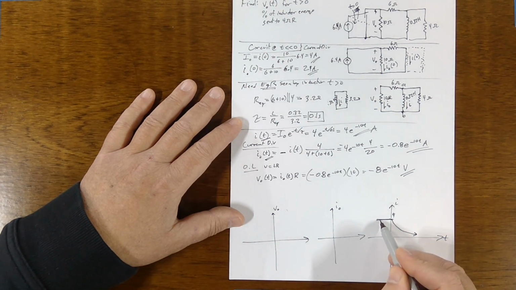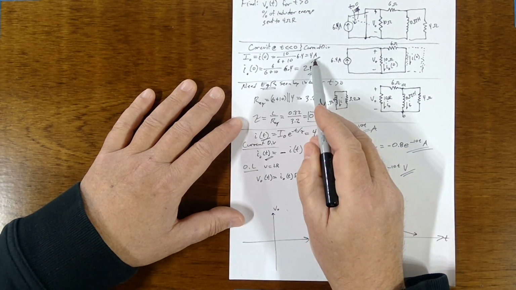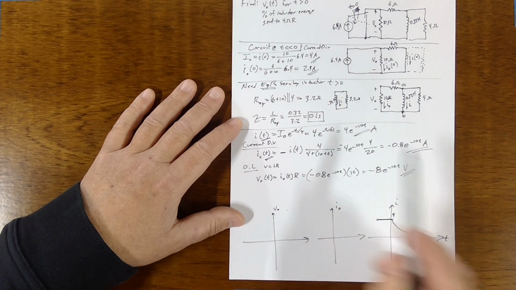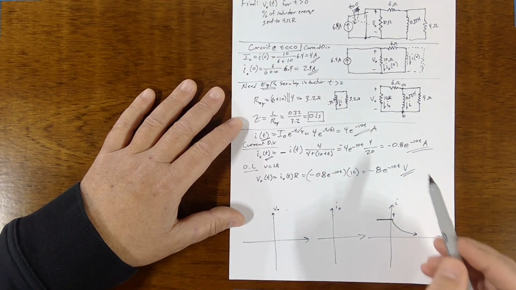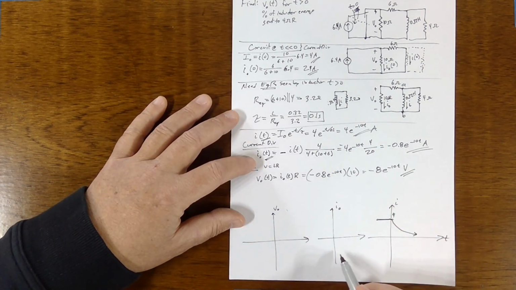So the current before 0 is 4, which is what we solved up here. And then the current after 0 is 4 e to the minus 10t. It goes down like that. The I0 of t is minus 0.8 amps, and then it decays to 0.